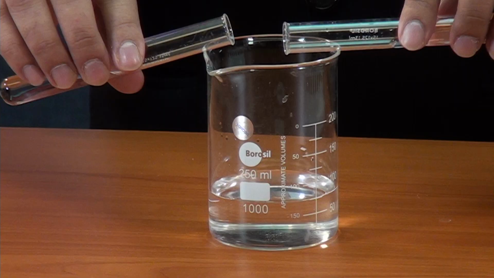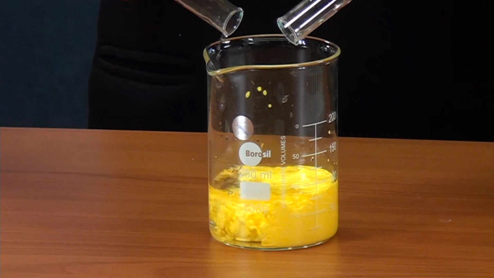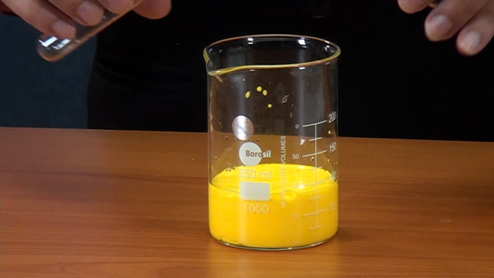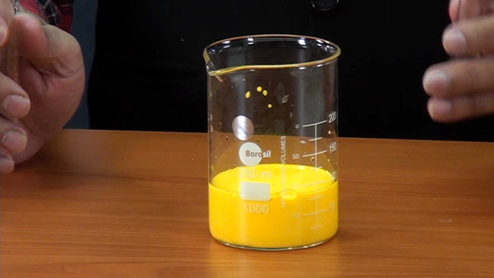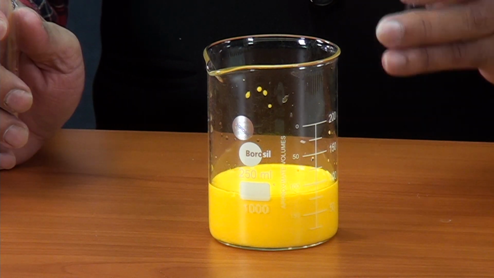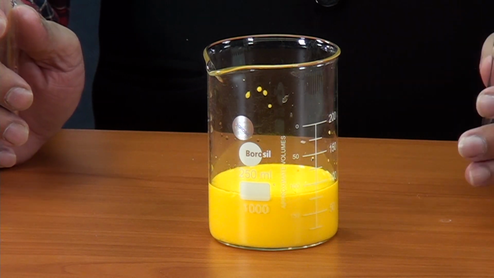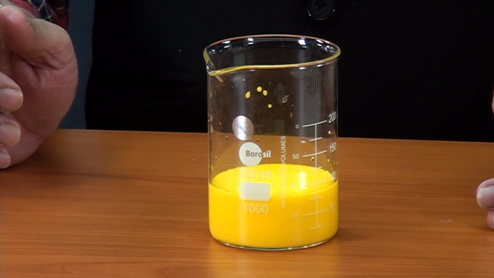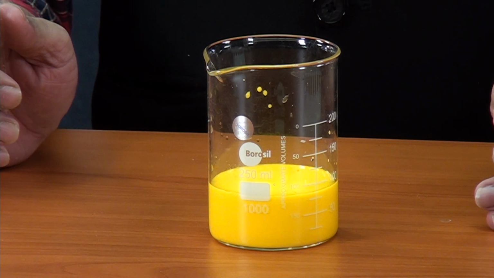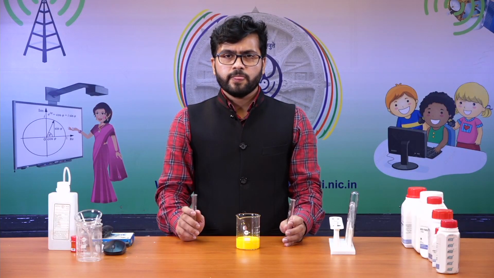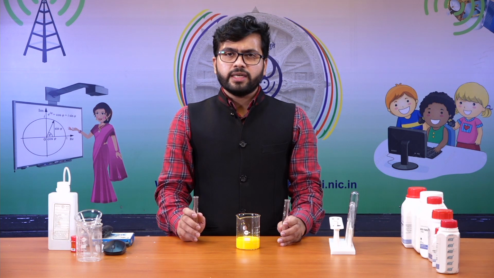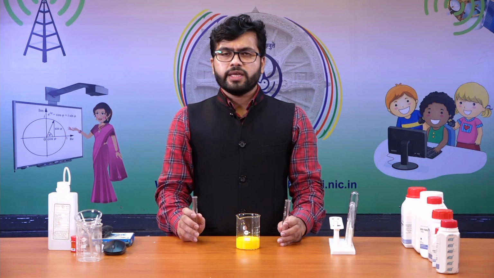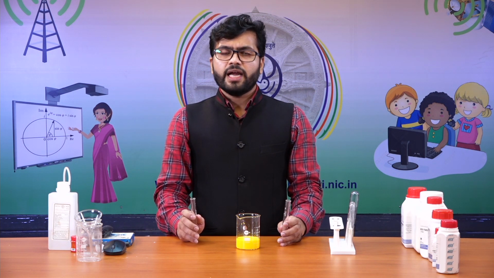When I transfer both the solutions into a beaker, dear students, what do you observe? You observe a very beautiful yellow color. That yellow color is due to formation of lead iodide, that is PbI2, which is insoluble. So here lead iodide is formed from the reaction between lead nitrate and potassium iodide. So this is also an example of a chemical change.